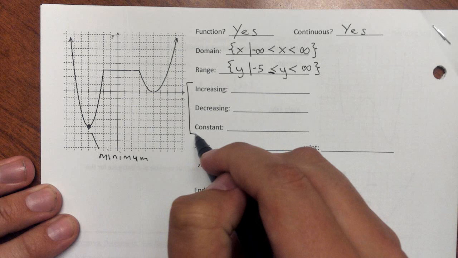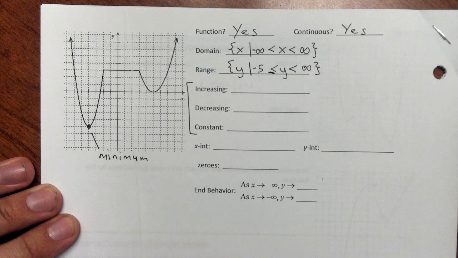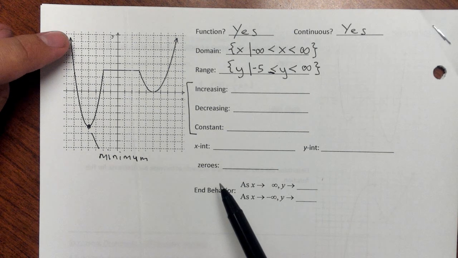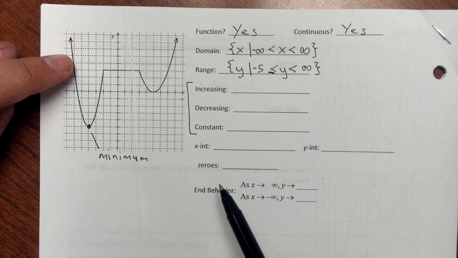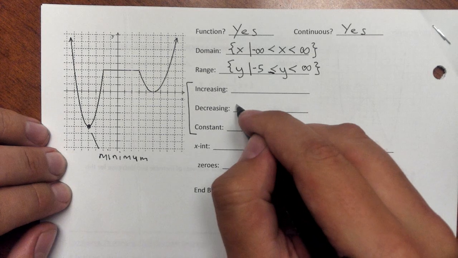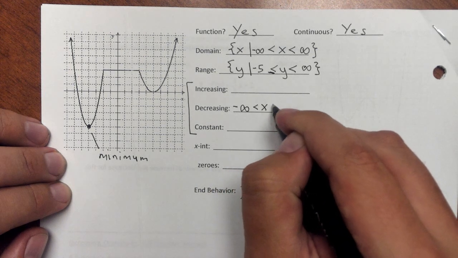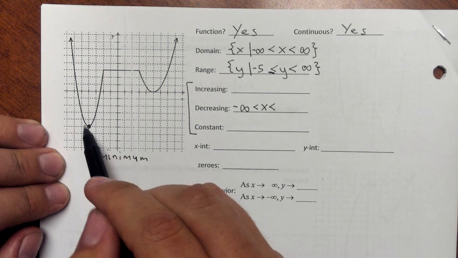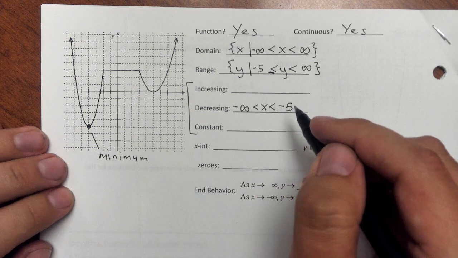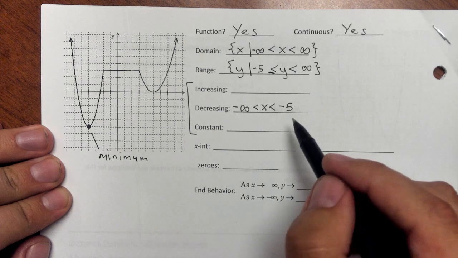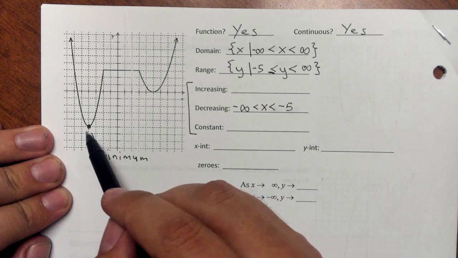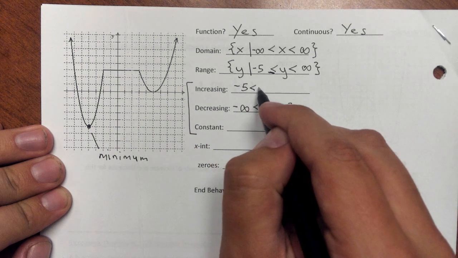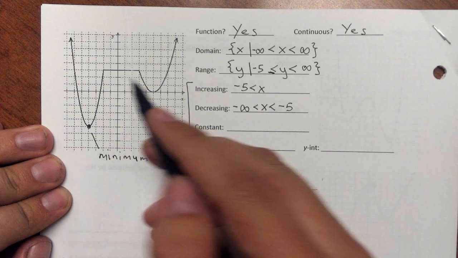Now, I have increasing, decreasing, and constant. I'm going to consider these all at once, and again, go from left to right. As I come in from the left, trace along with your finger or the tip of your pencil. As I come in from the left, I'm going down. I'm decreasing. So I'm decreasing for small values of x, as x goes from negative infinity until when? Well, this stops decreasing right here at this point. At this point, x is -5. So I'm decreasing from negative infinity to -5. Then what happens? Well, there I change over. I go from decreasing to increasing. And I increase for all x's between -5 and right here, -2.